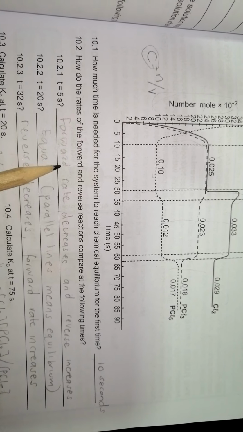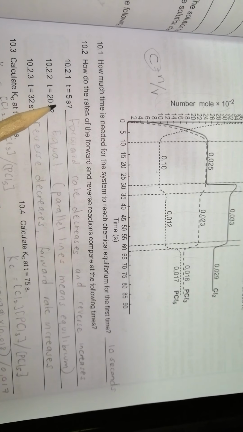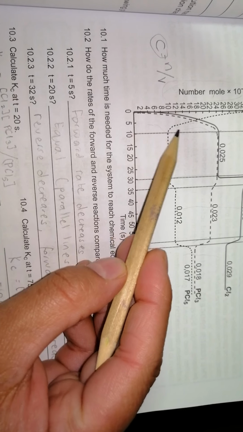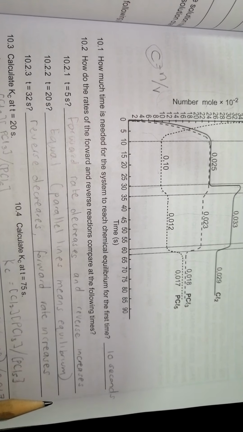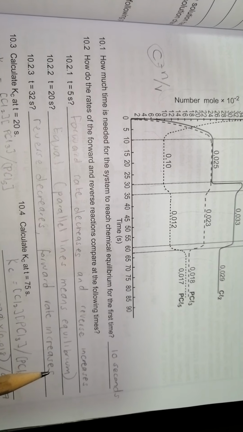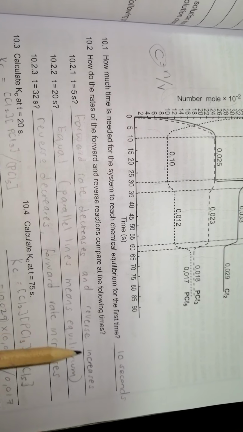Right, 10.2. How do the rates of the forward and reverse reactions compare at the following times? Time equals 5 seconds. Now, if you look here, time equals 5 seconds. This is the beginning of the reaction. Now, at the beginning of the reaction, the forward rate always decreases and the reverse rate always increases.